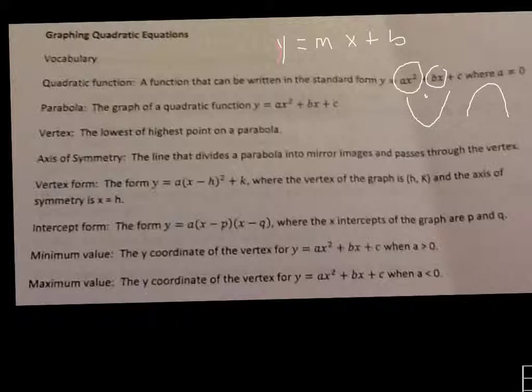Okay, the vertex is the lowest or highest point on a parabola. And so on the two parabolas that I've drawn, the very lowest point would be that little point right there. The lowest point of the parabola and the highest point, that would be the vertex. So that's what a vertex is. It's the lowest point if it's opening up, and if it's opening down, it's the highest point.